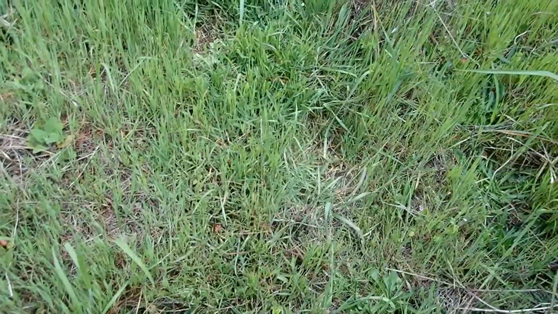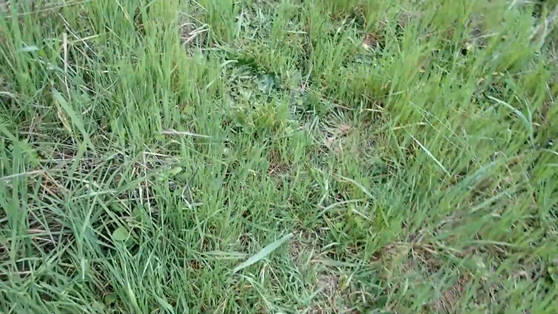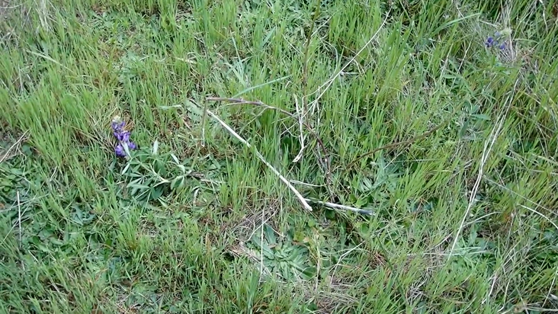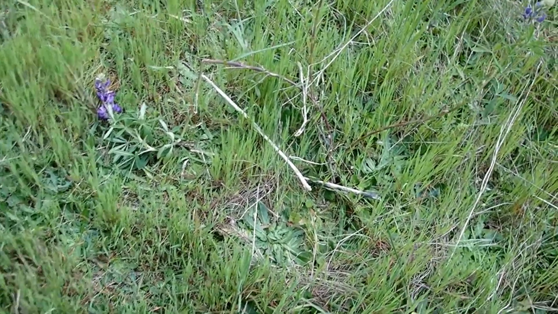This is the best time of year to follow this type of trail because as this grass grows, it's going to go to seed. And once that happens, it won't be as palatable to the bears. So they're going to abandon it as a food source.